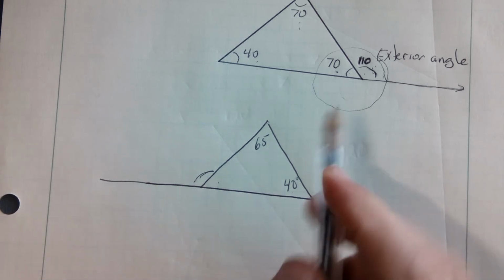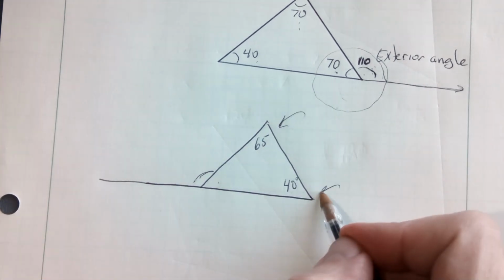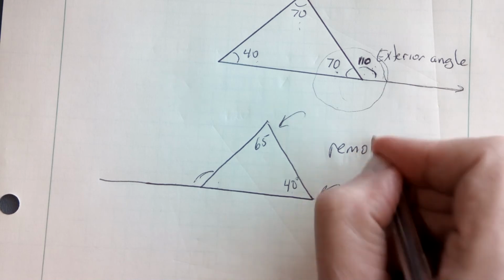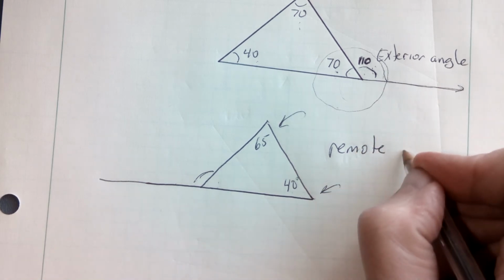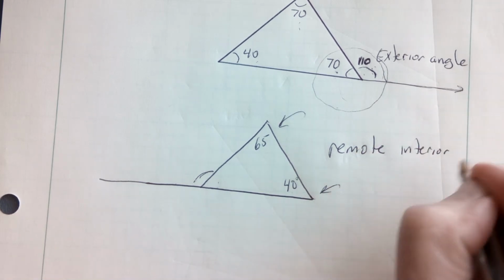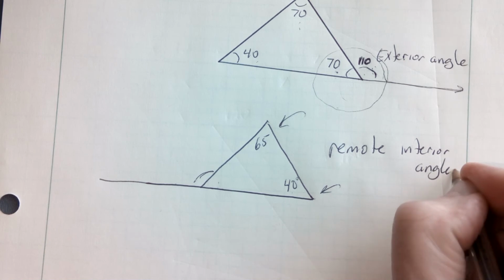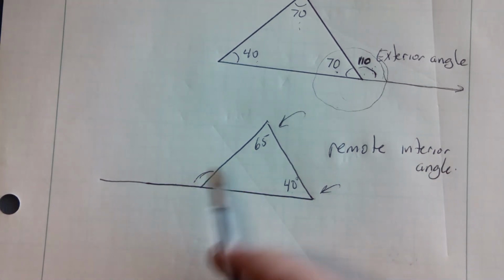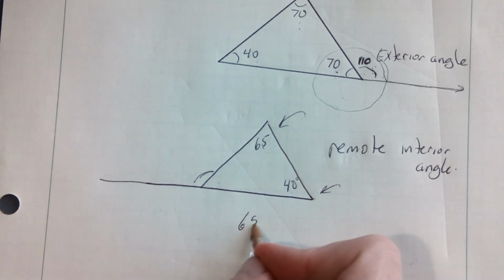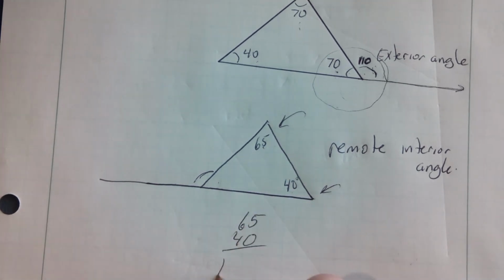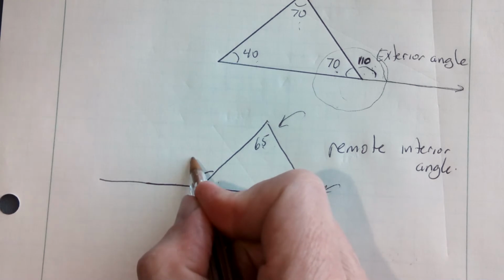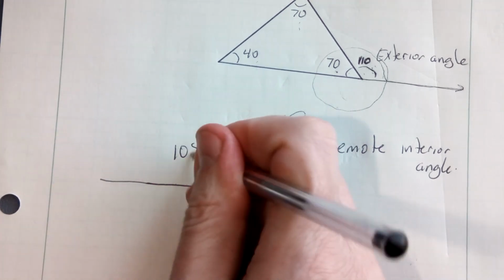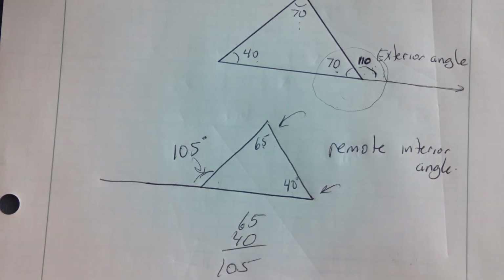By the way, these are called remote interior angles. You might see or read that, remote interior angles. The remote just means that they're across from this exterior angle. But let's add those two together. What's 65 plus 40? Well, that's 105. So guess what this exterior angle is? It's 105 degrees. We found it.